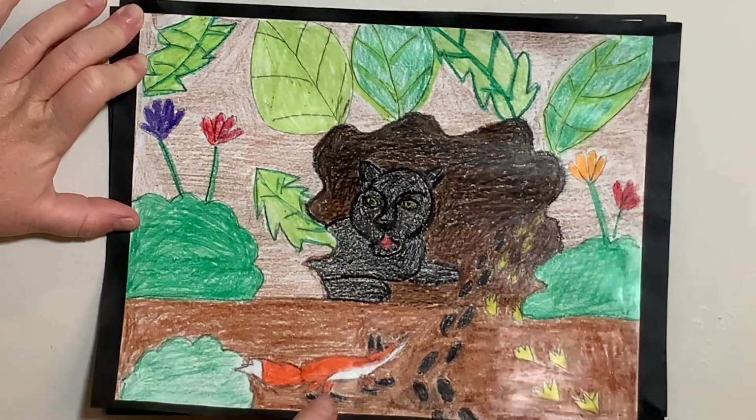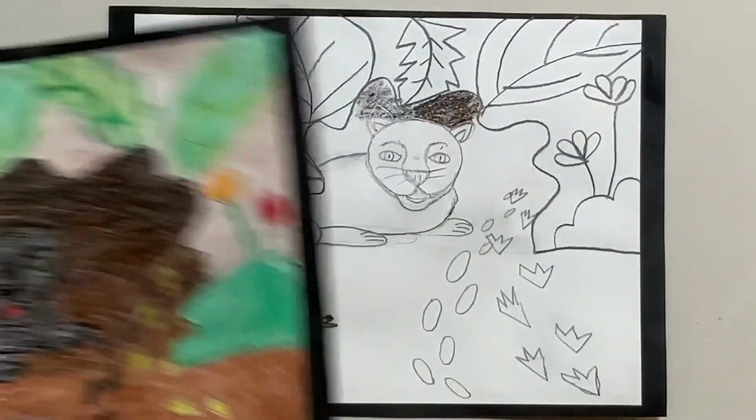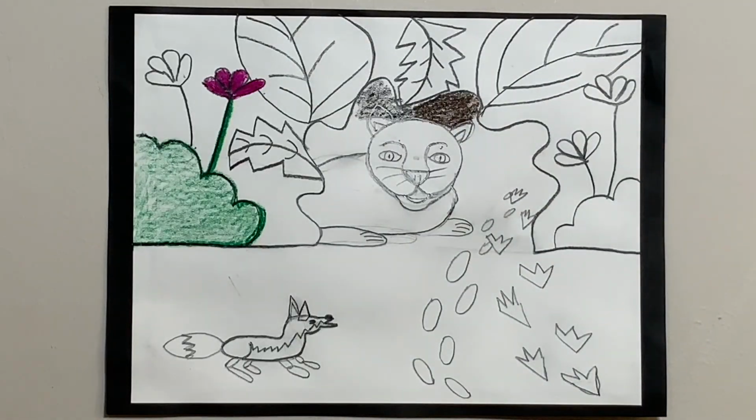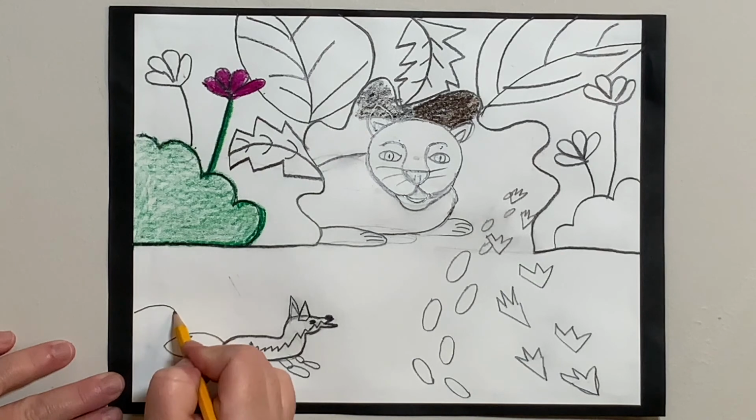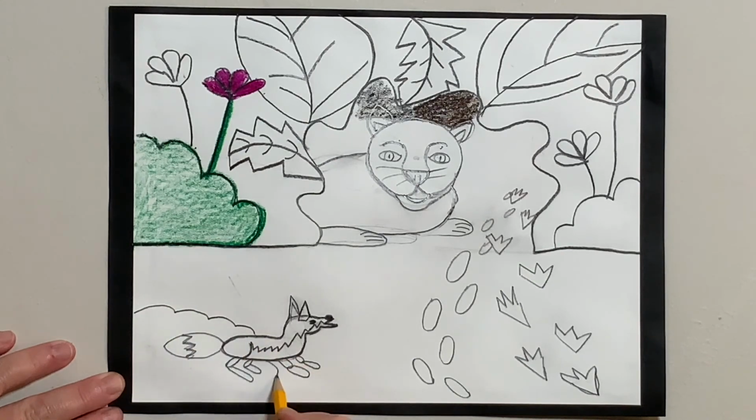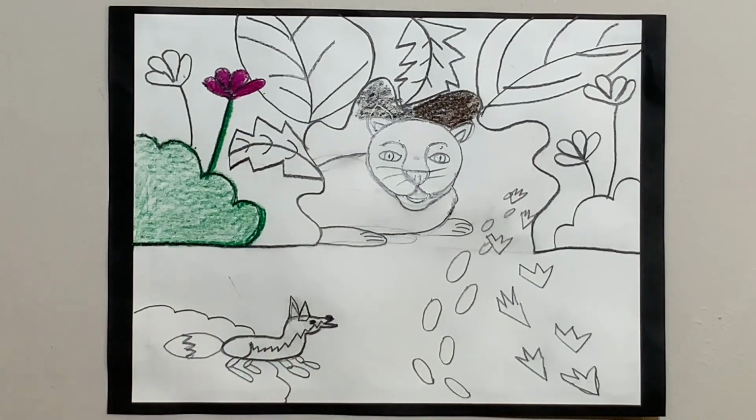Oh, well, look, I didn't draw the bush over here. I could do that real quick. It seems like it needs something. We can actually draw, you know, the fox standing in front of a bush.